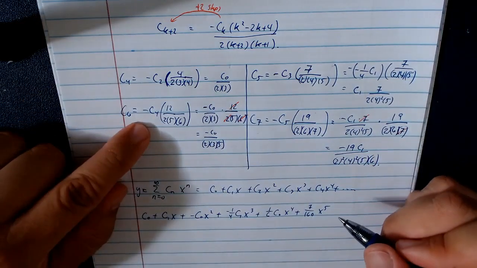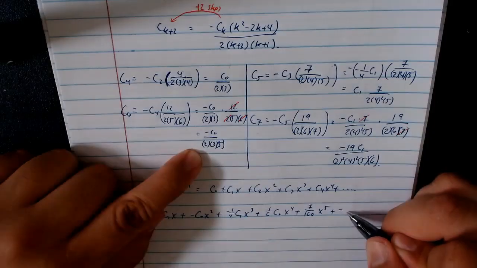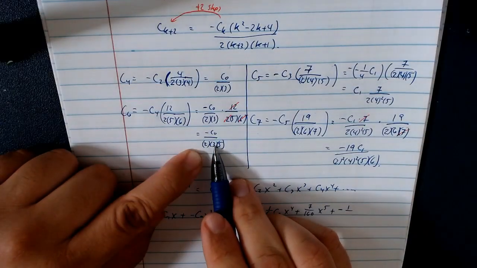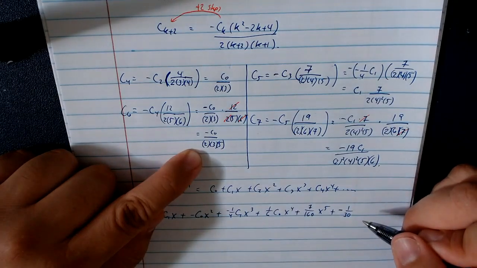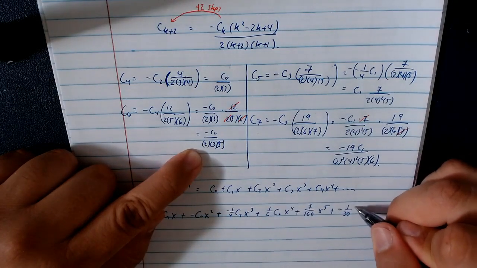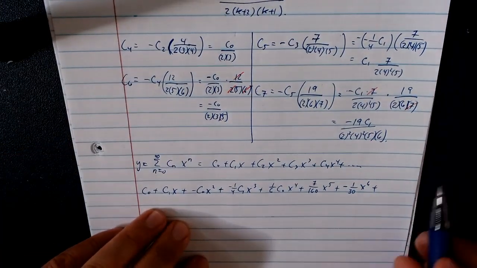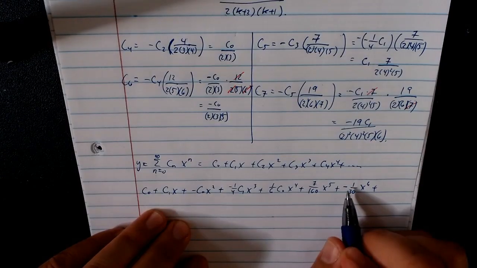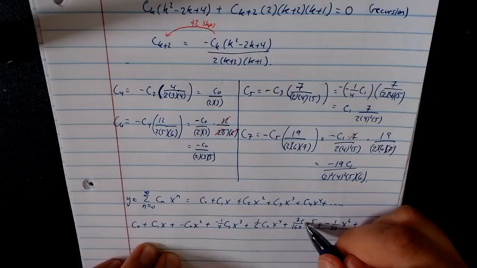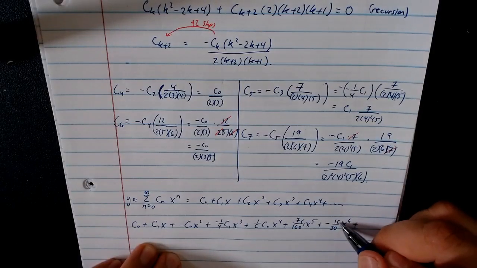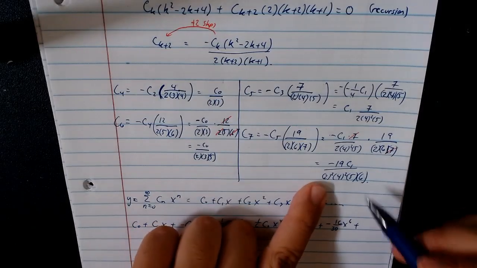And then I need a C6, which is plus a negative 1 over, let's see, 6 times 5 is 30, 30x to the sixth power, plus, and I think I'm pretty good. I'm out of space here. Oh, sorry, I forgot, this one had a C1 in it, and this one had a C0 in it. Let's just get that last one there.